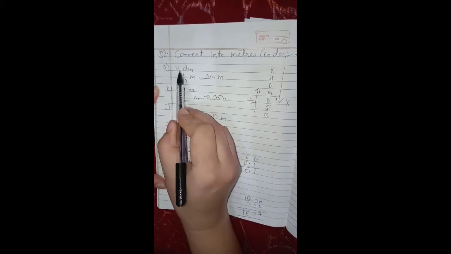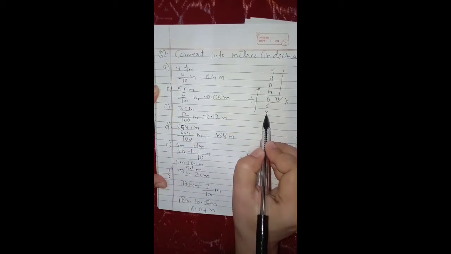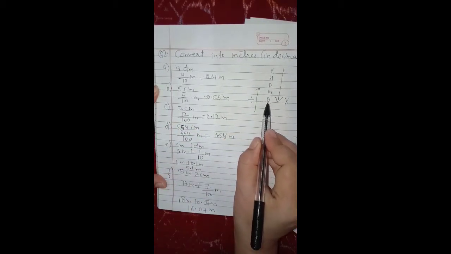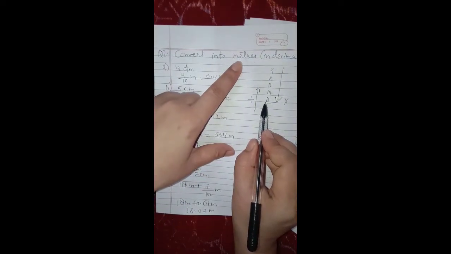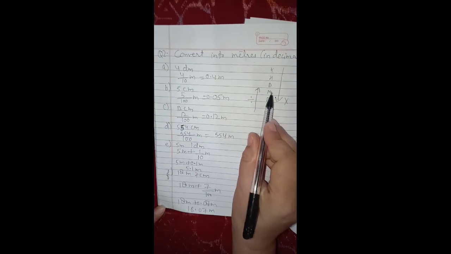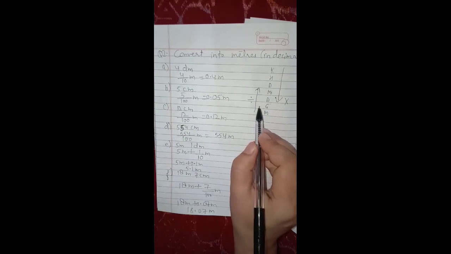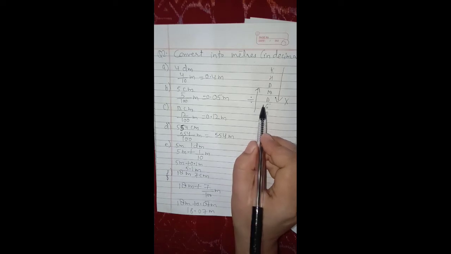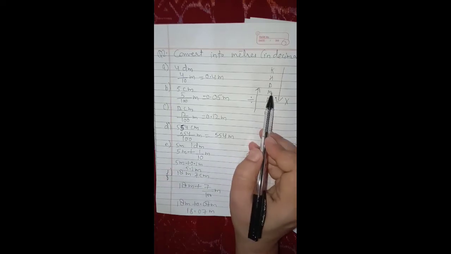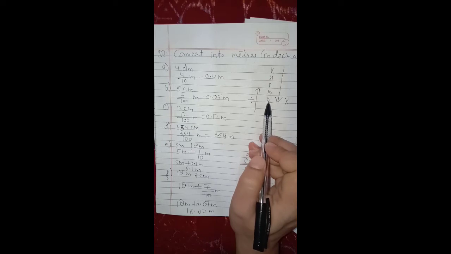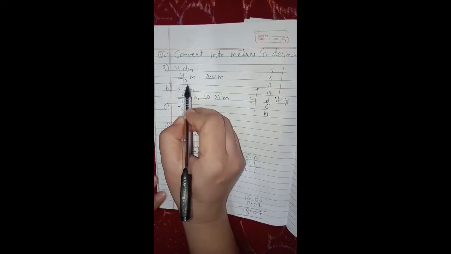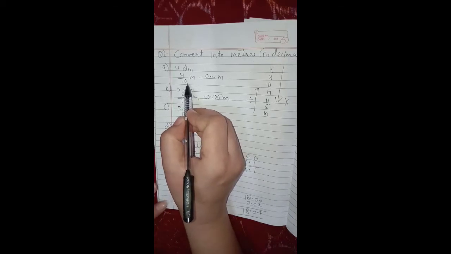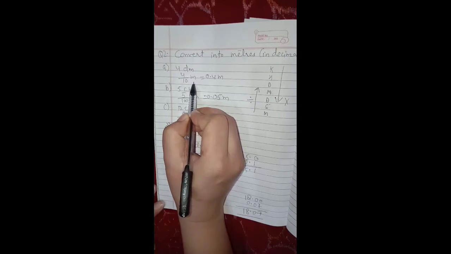Now A part is 4 decimeter. So this is milli, centi, and this is decimeter. So you have to convert decimeter into meters. So deci to meter, you have to go one step above. So while going above, we have to divide. It means you have to divide by 10, means in denominator there should be 1 0. So 4 by 10, and this has now become meter.